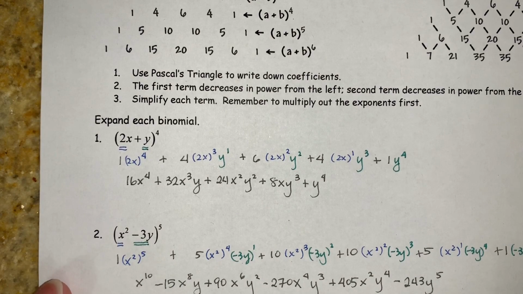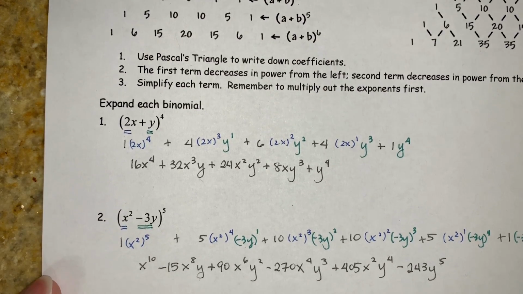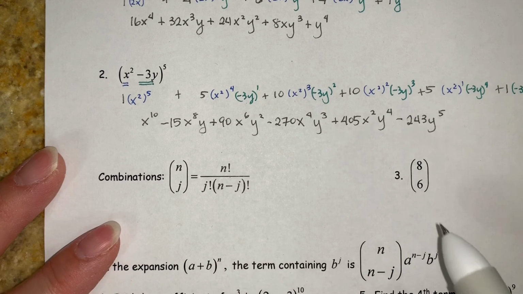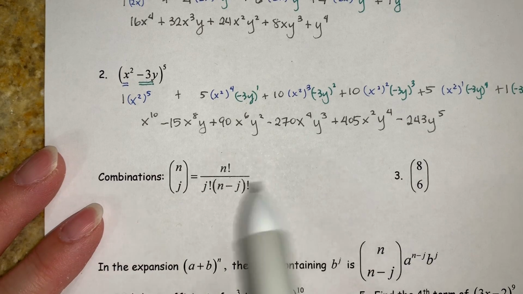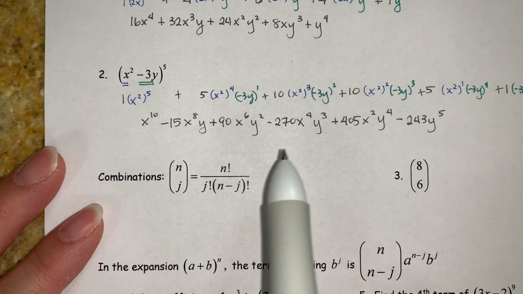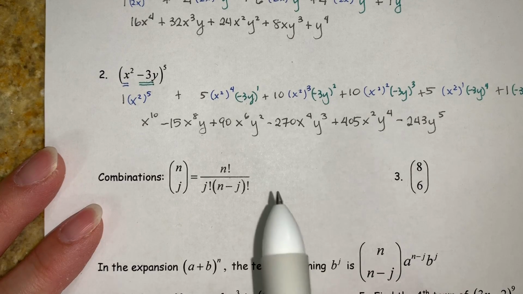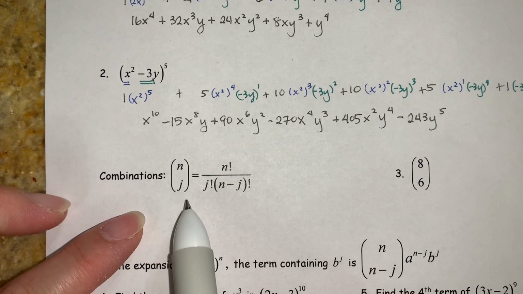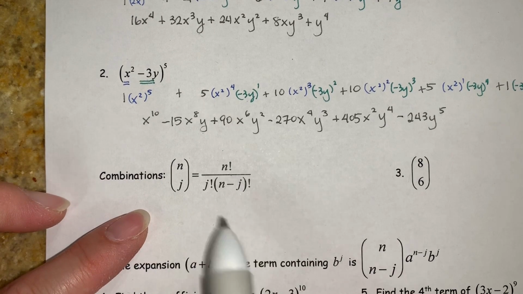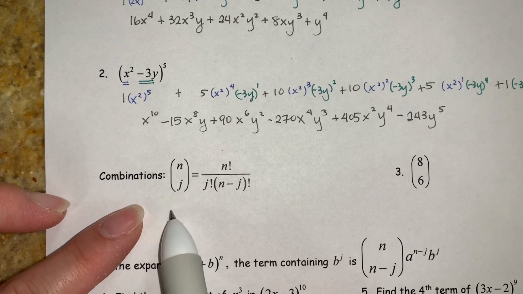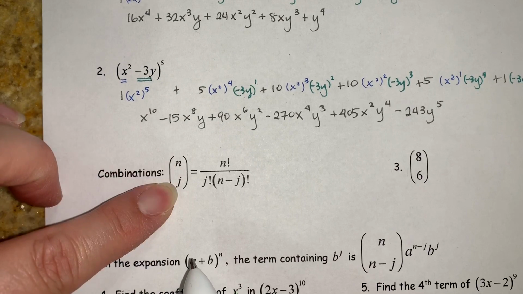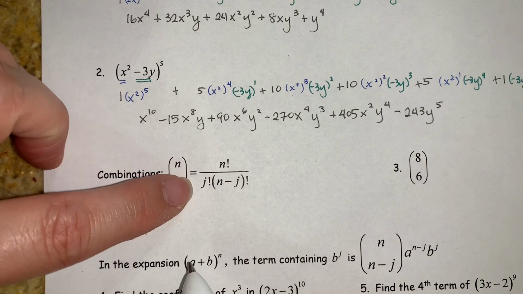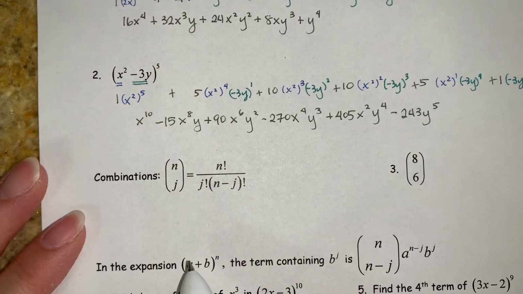Okay? All right. A quick reminder on the combinations. So combinations is going to show you how we can get some of these terms that we use Pascal's triangle to multiply out. How can we get specific terms with a shorter route? So combinations is one of the formulas we use to help us out. So it's just a quick reminder that when you see n over j, the first number over the second number is n factorial over j factorial and the difference factorial.